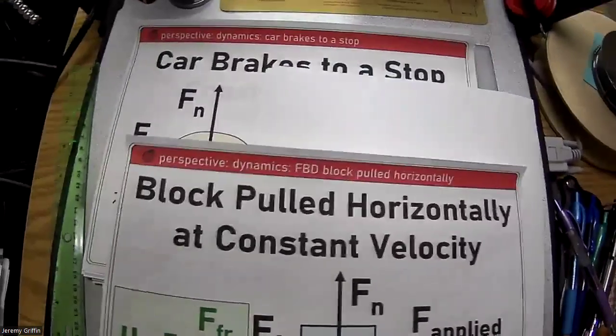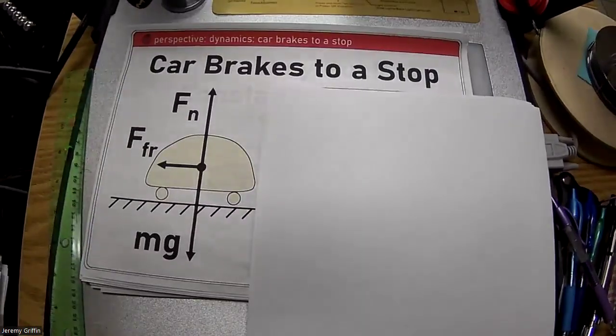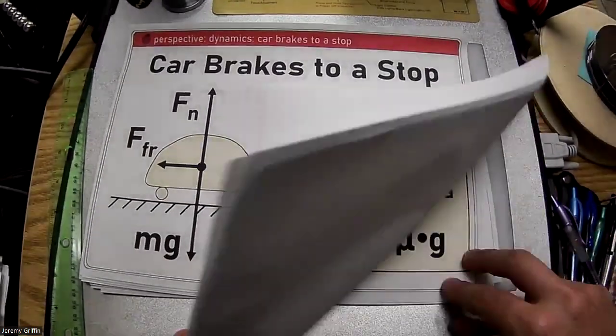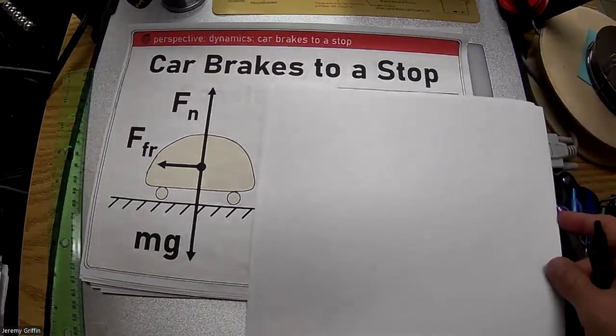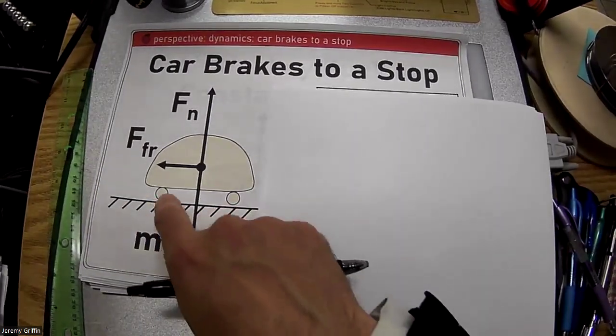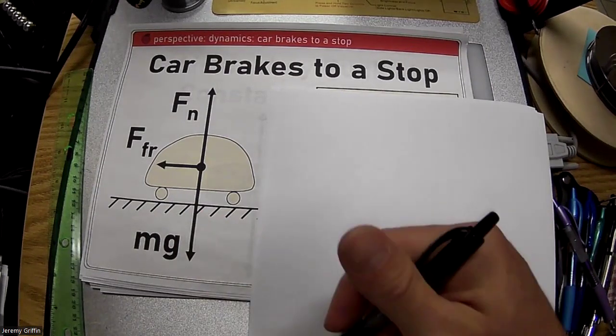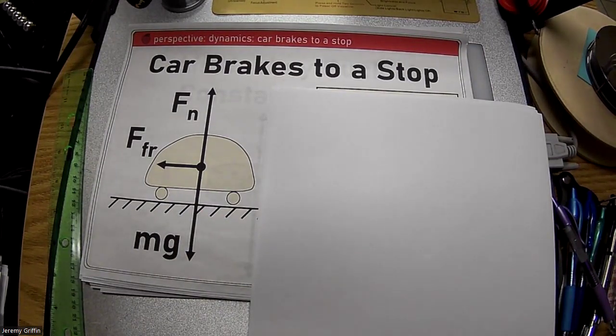I've got a challenge for you guys. A car brakes to a stop. Suppose there's some known coefficient of friction between the tires and the road. We'll call it mu, but it might have a value like 0.8. Let's say the friction force could be 80% of the normal force. But in general, it could be mu.